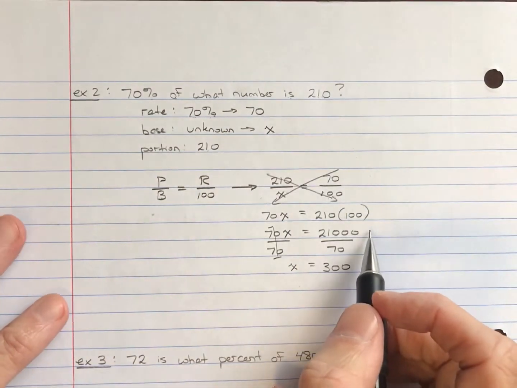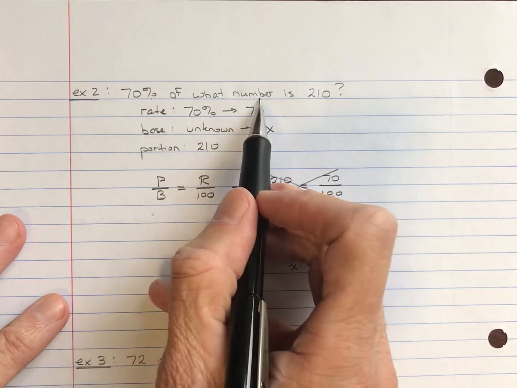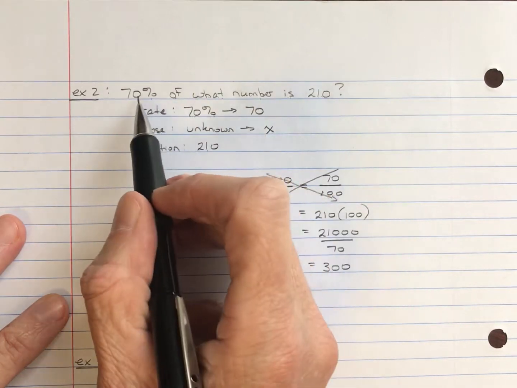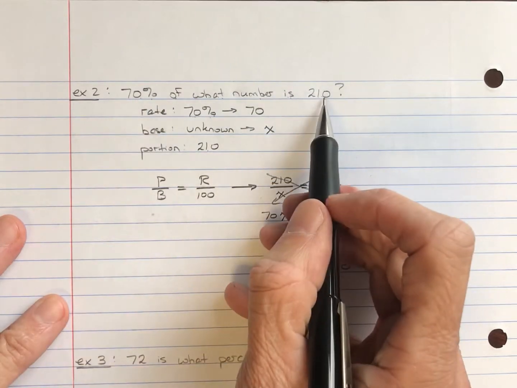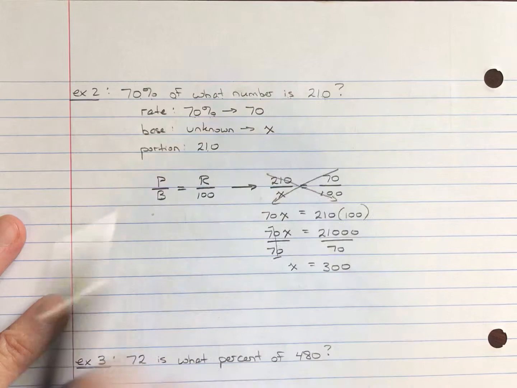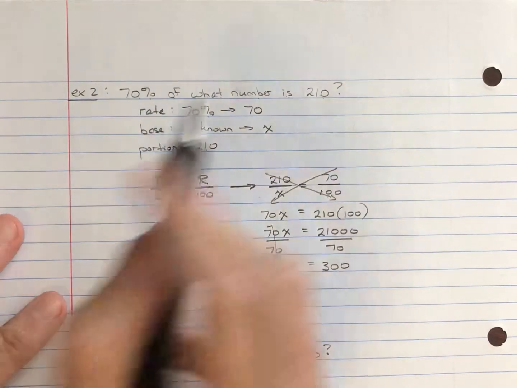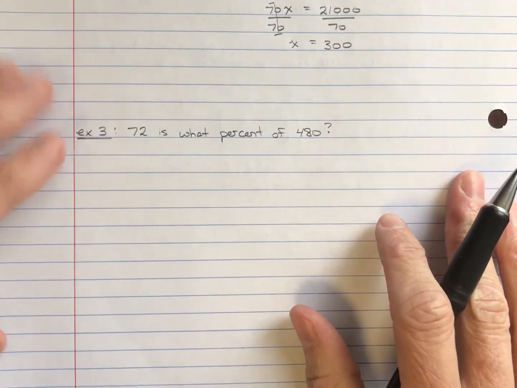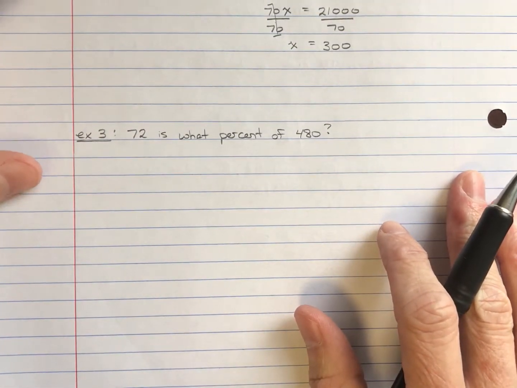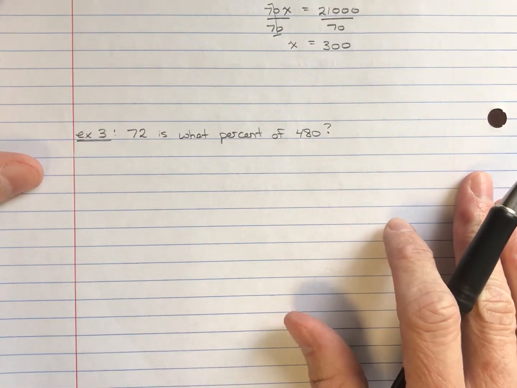So using my cookies example again, if I have 300 cookies, the base, the whole, and I eat 70% of them, that's a lot of cookies, I've eaten the portion, I've eaten 210 of them, hopefully over a month or something. Okay, last example of the simple ones, then we'll get into a couple of word problems.